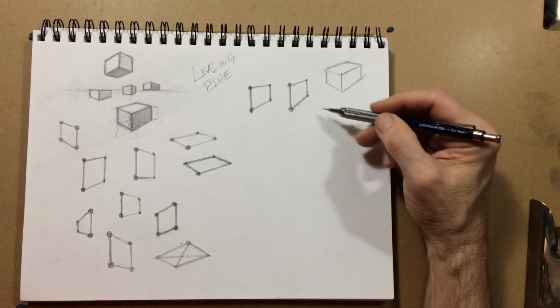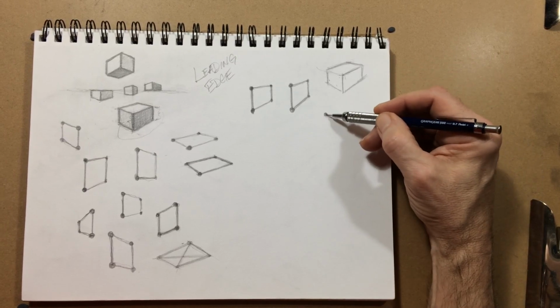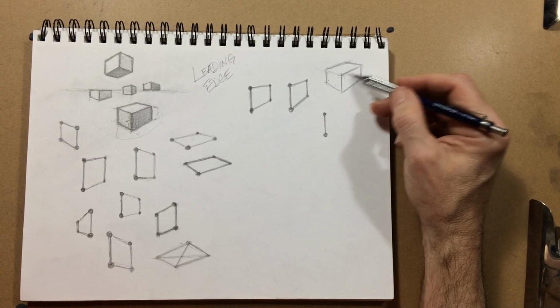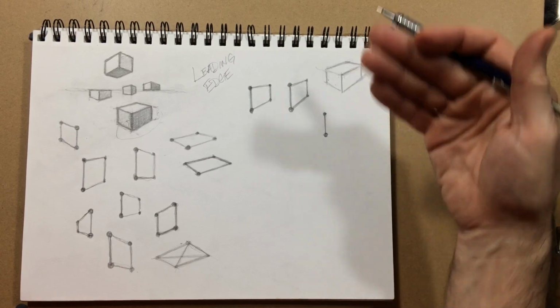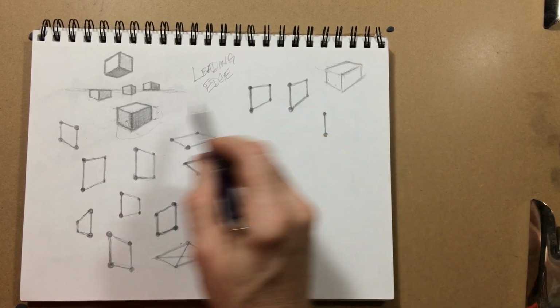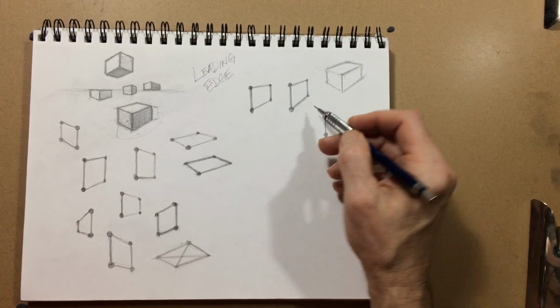I'm not going to fuss with that anymore. But to help practice that, I'm just doing these vertical faces, planes. I'll talk about the horizontal one in just a sec too.